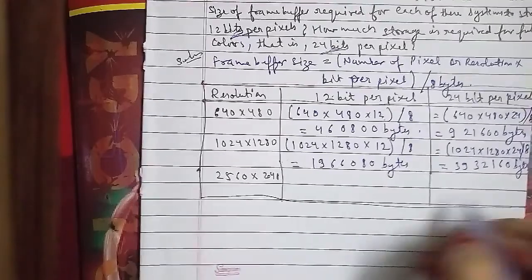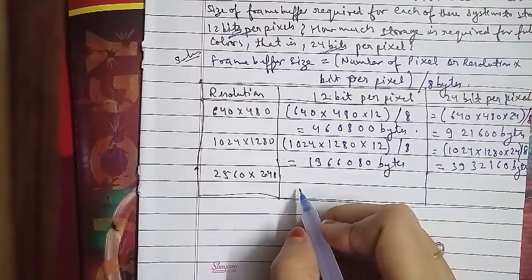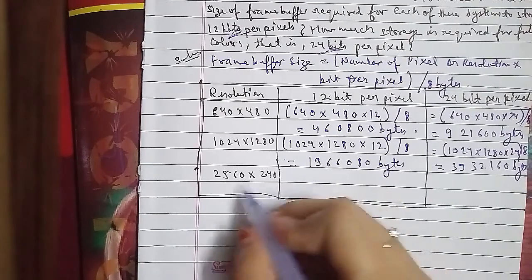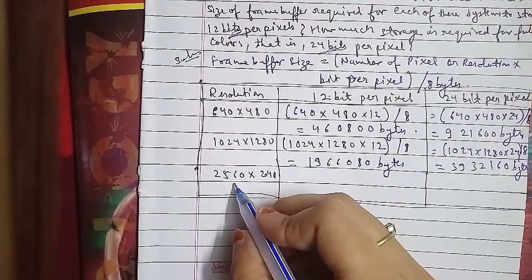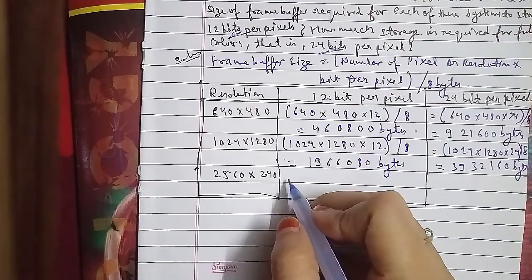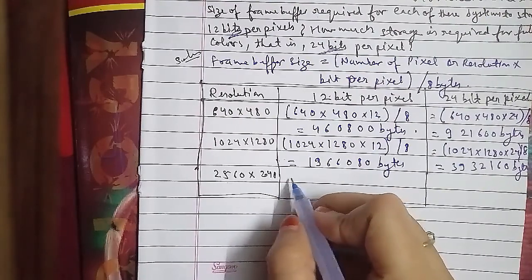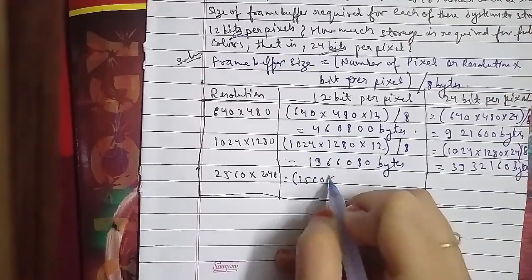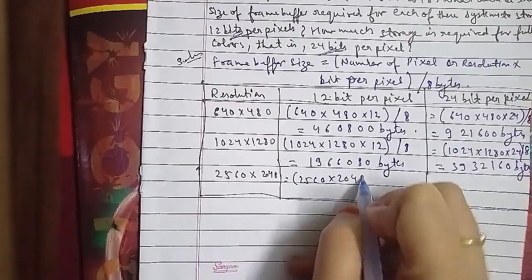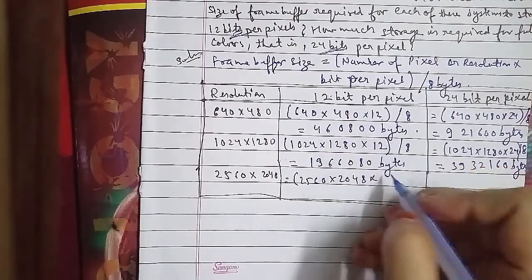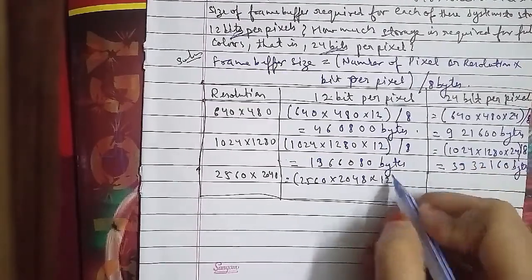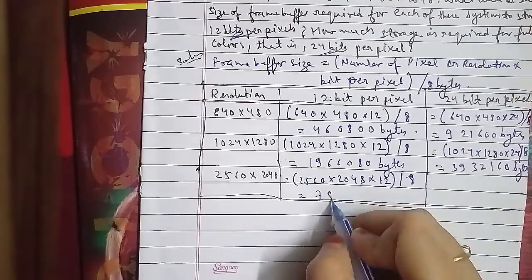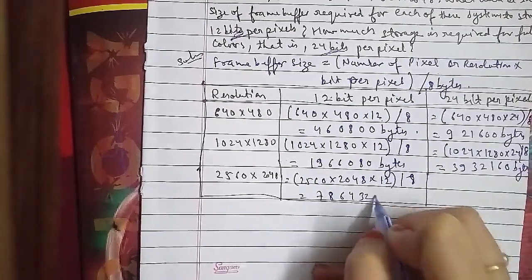78,64,320 bytes. And this is for 24 bit per pixel, so we'll go ahead with 2560 multiply 2048 multiply 24 divided by 8 here. For that we will have 1,57,28,640 bytes. So this is the solution for this.